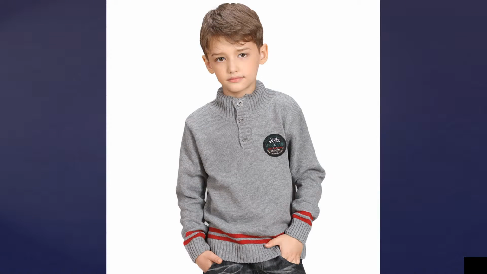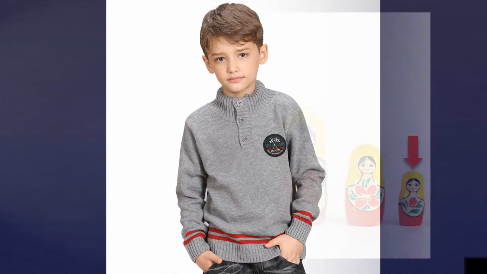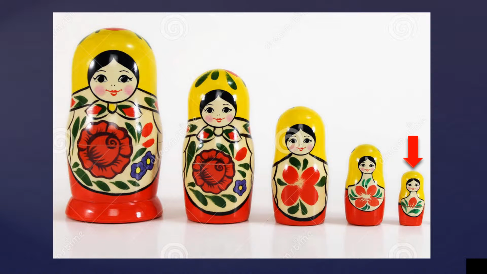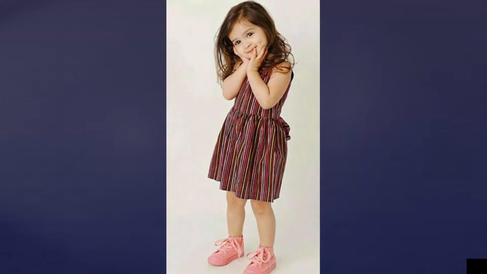Which doll do you think is the shortest doll? Yes, Jackson? This doll. Great work, Jackson. Now, who can tell me which doll is the tallest? Yes, Stella?